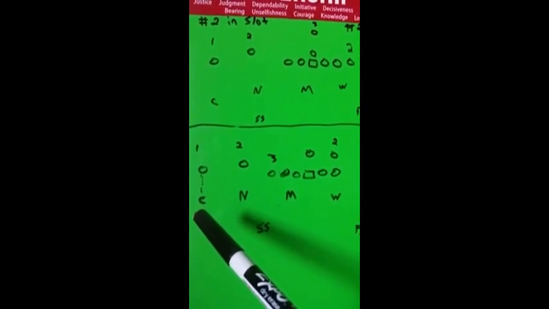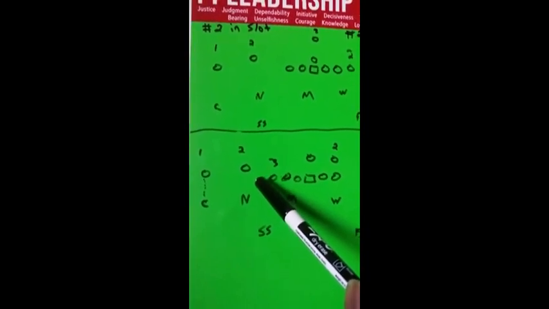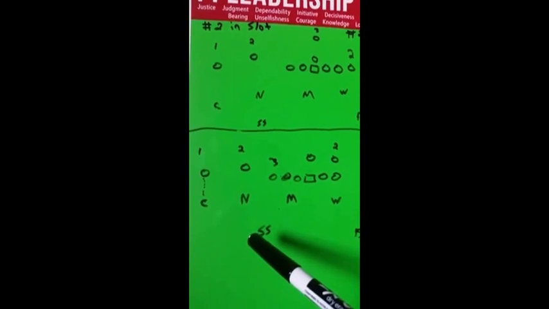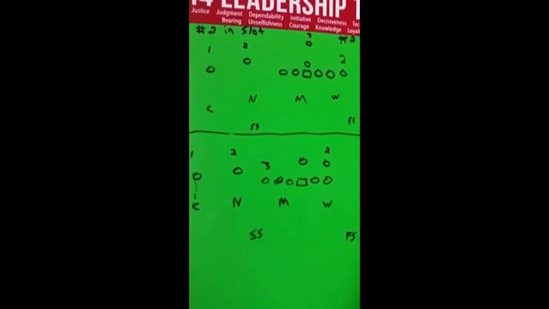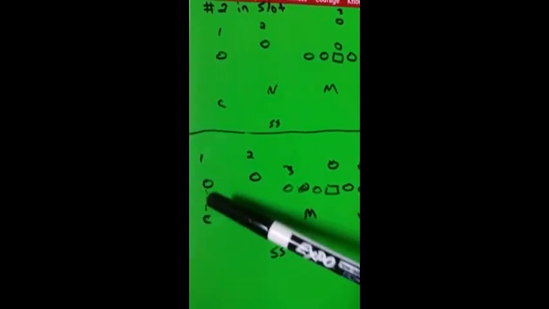And when we X out the number 1 receiver, we're going to play palms coverage on number 2 and number 3. If you imagine, let me zoom the camera in here, if you imagine that the number 1 receiver didn't exist, he's no longer a factor for the nickel, the quarter flat player, the 3 receiver hook, or the safety. He's not in the equation. The corner, you're on your own.